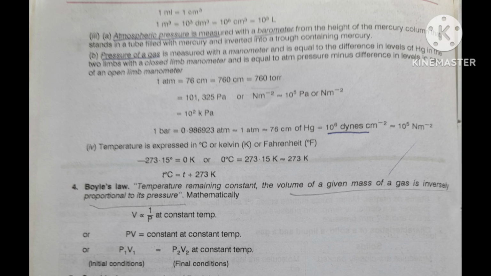And 1 meter cube is also equal to 10 to the power 3 liter, means 1000 liter. Correct? These are the relations. Sometimes in examination a question is asked: 1 cubic meter is equal to 10 to the power 3 decimeter cube, equal to 10 to the power 6 centimeter cube, and equal to 10 to the power 3 liter.